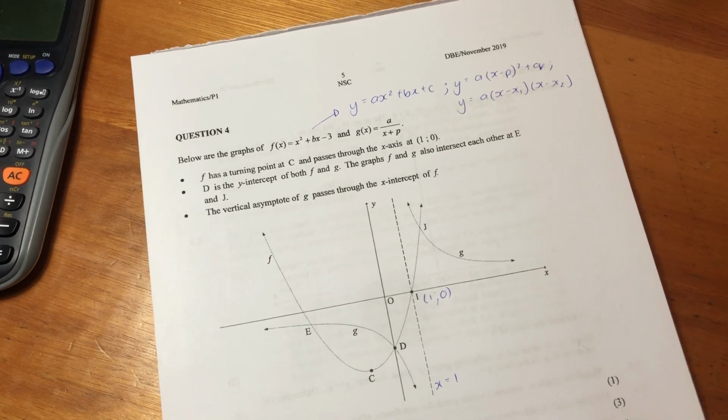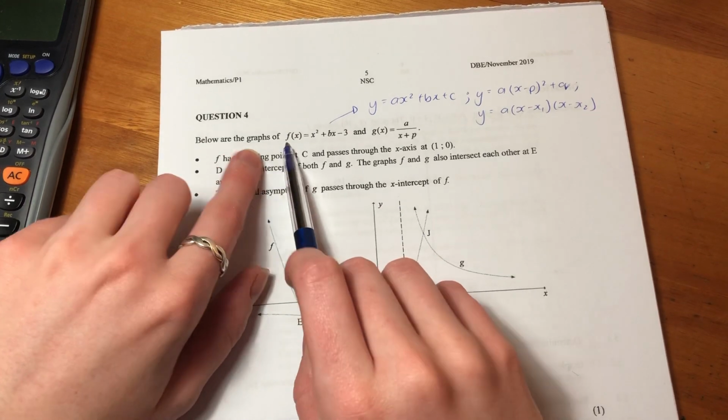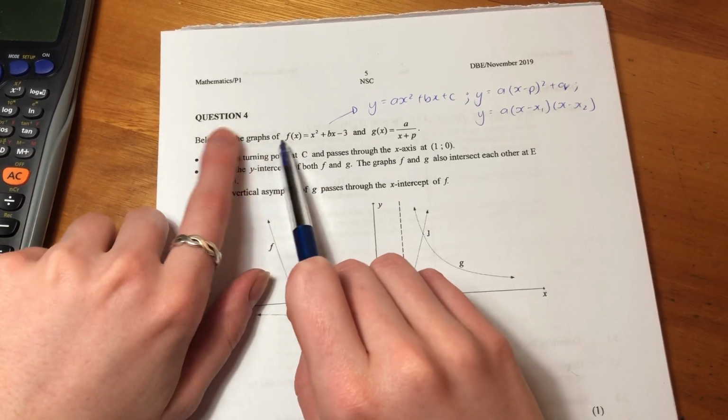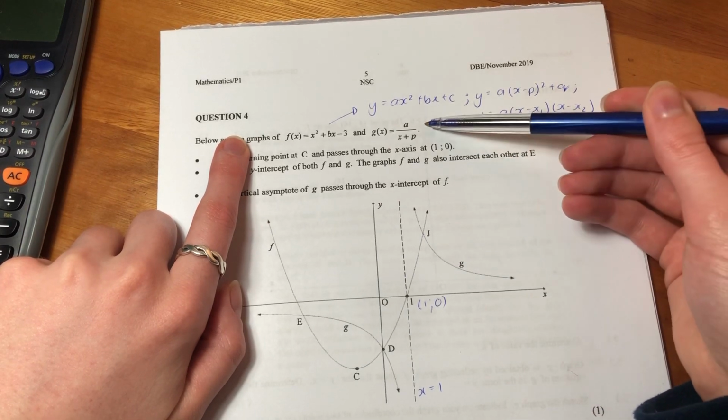Okay, guys, we're going to be looking at question 4. Now, importantly, we have f of x. They've given us 2 graphs. We can see the graph below. It's not drawn to scale, but it does help us in our workings.